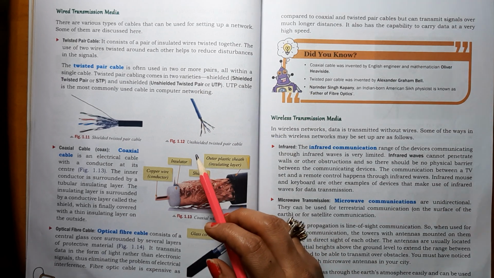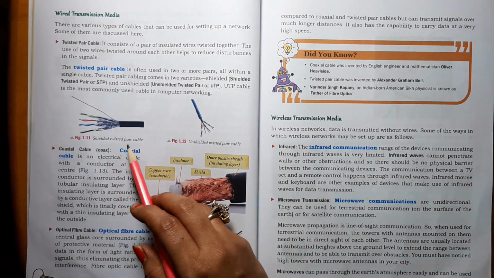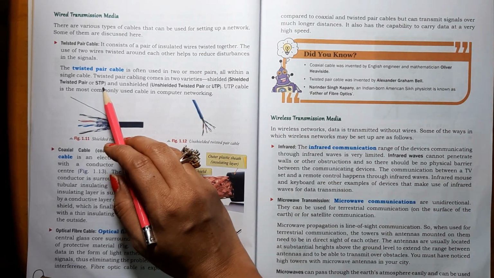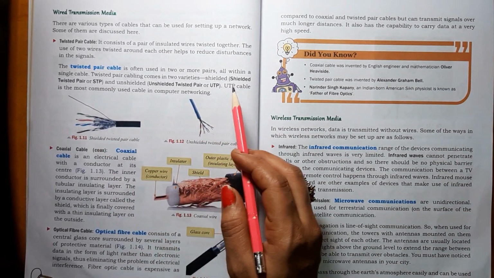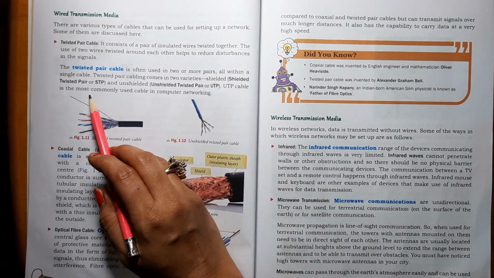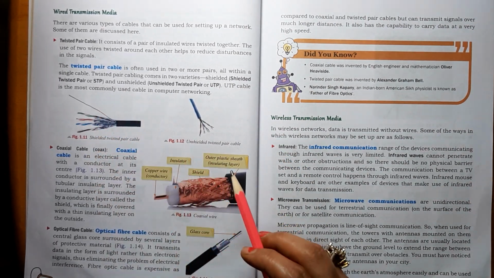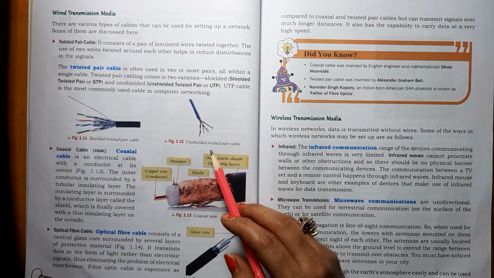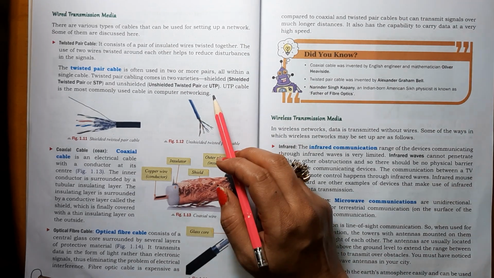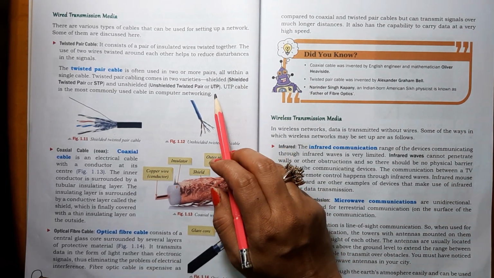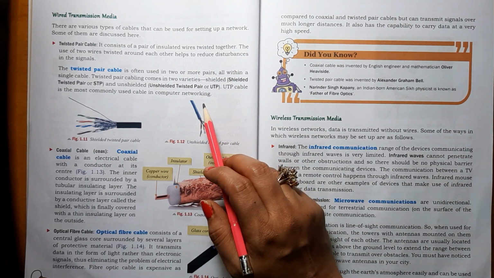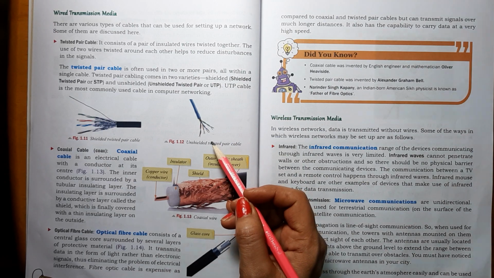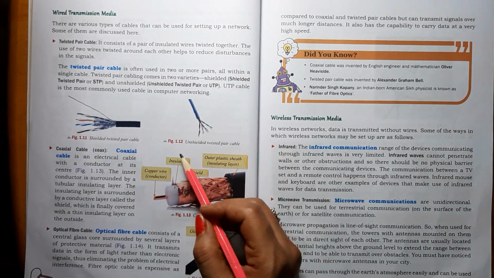Now, let's see this one, the shielded twisted pair cable. Its short form is STP. STP represents shielded twisted pair. And here, unshielded twisted pair cable. Its short form is UTP. So here UTP represents unshielded twisted pair. Here UTP cable is the most commonly used cable in computer networking.